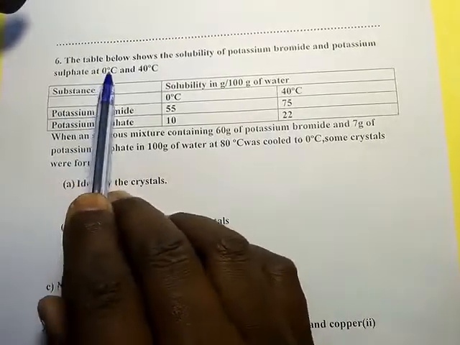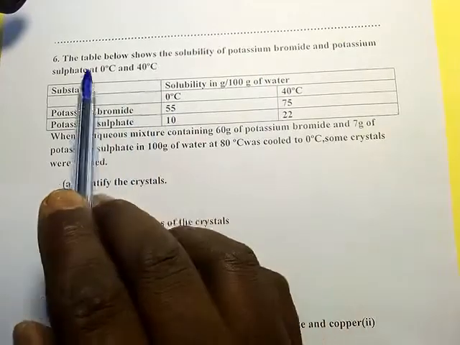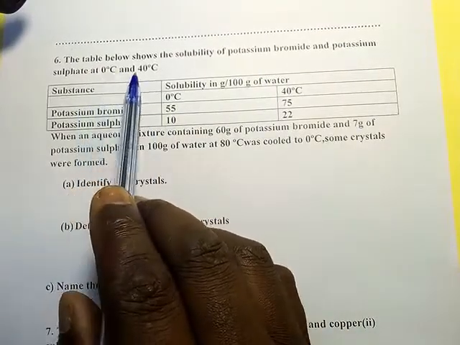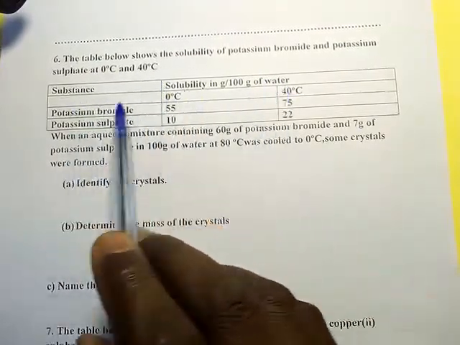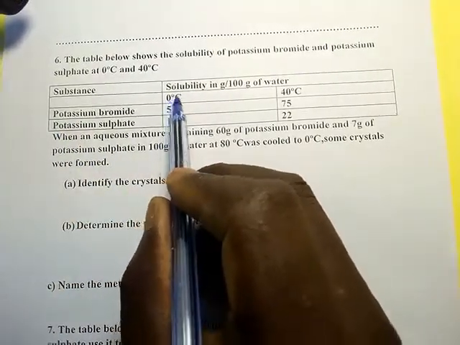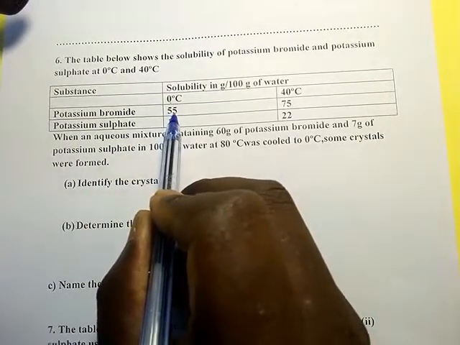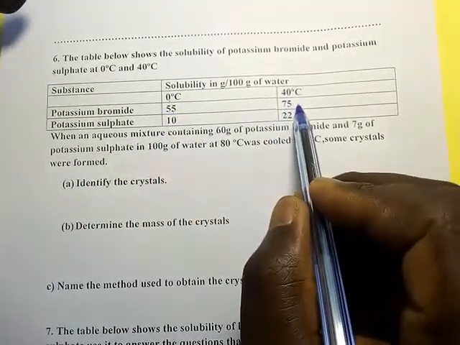The table below shows the solubility of potassium bromide and potassium sulfate at 0 degrees and 40 degrees. At 0 degrees, the solubility of potassium bromide is 55. At 40 it is 75.